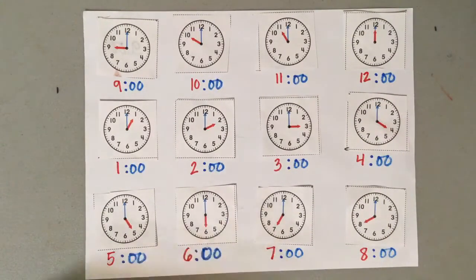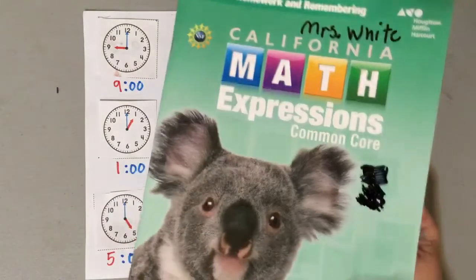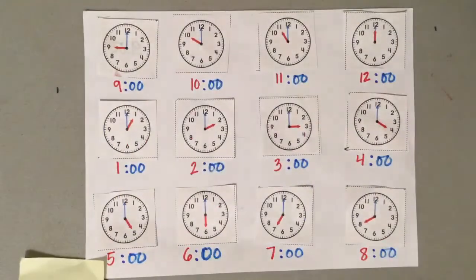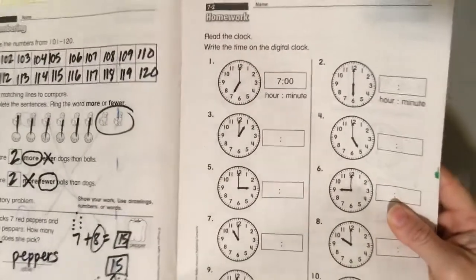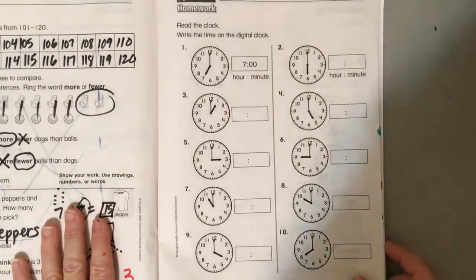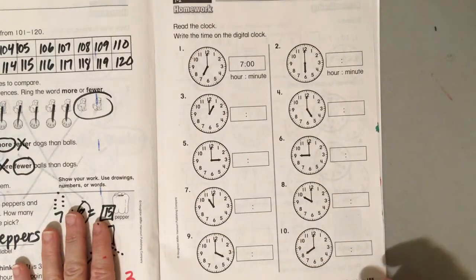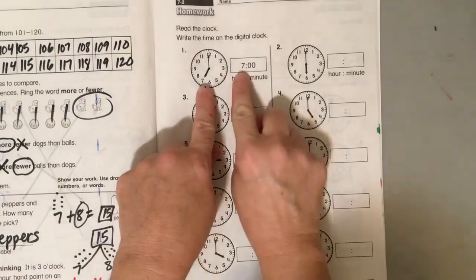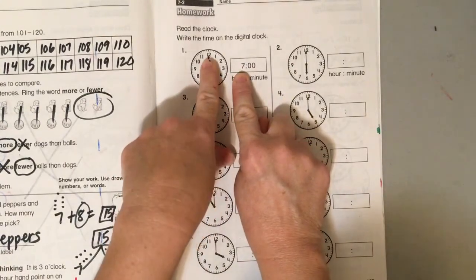Now, if we look at the other one that matches that, in our Koala Bear math book with no linker cubes, we're going to be doing this page. All right, read the clock. Write the time on the digital clock. Short hour hand on the 7 and the long minute hand is on the 12, which means 0, 0.